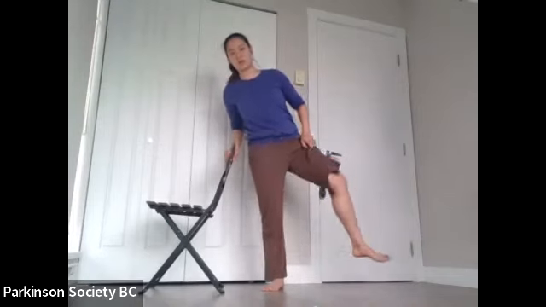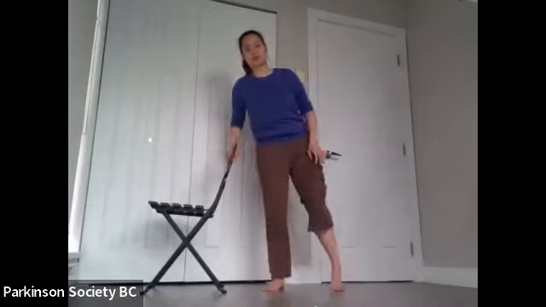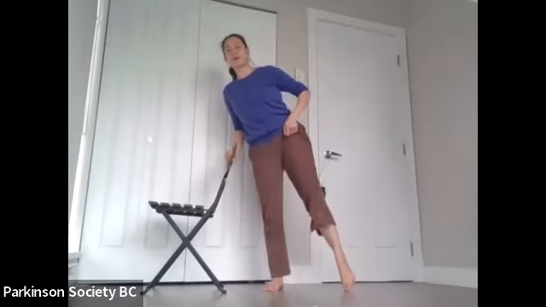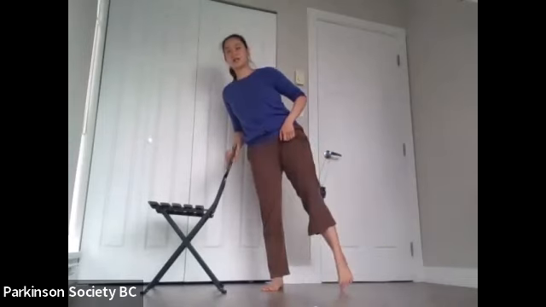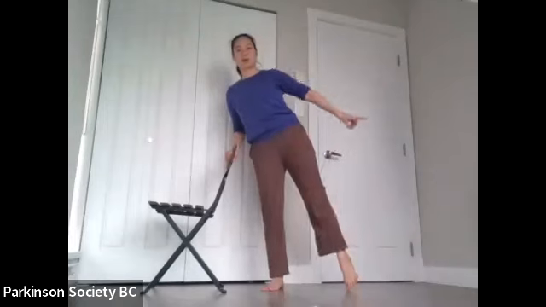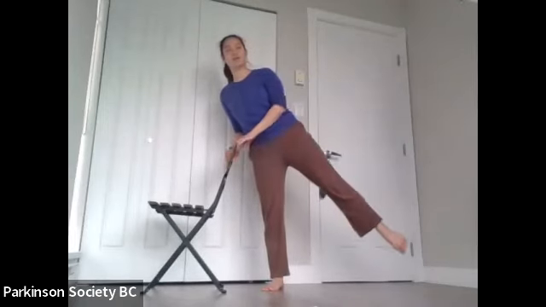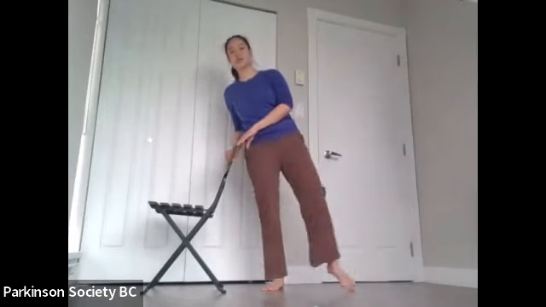So I'm not doing this, right? I'm not turning the leg. My toes, can you see my toes here? They're still pointing forward. So it's almost like I'm lifting the outside of my foot up like that. So I'm not turning the leg.